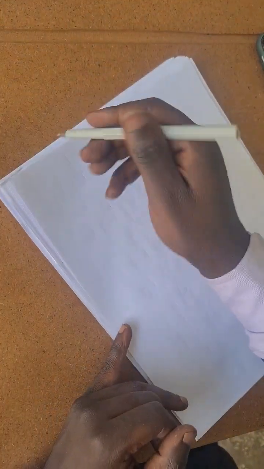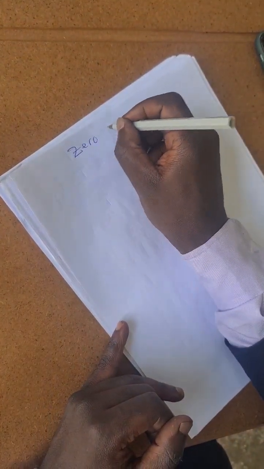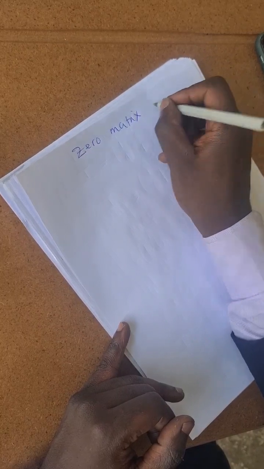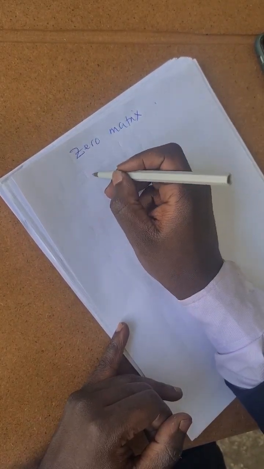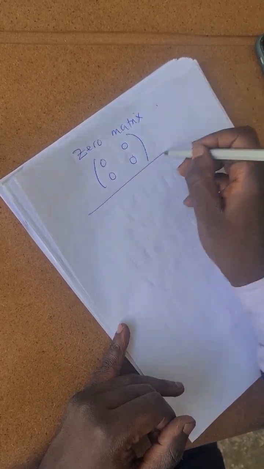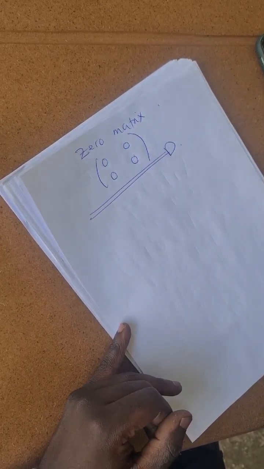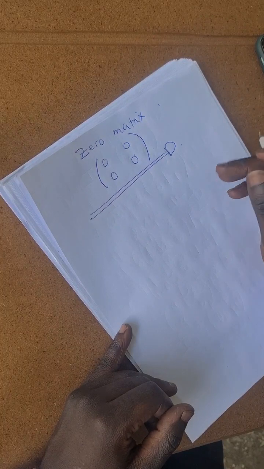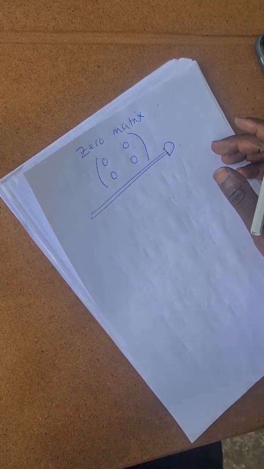Let's talk about the other one. This is the last one, which is called the zero matrix. A zero matrix is a matrix with all zeros. I've never seen this one being used, but it always gets used a lot.